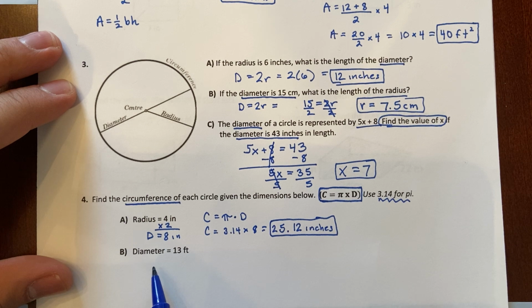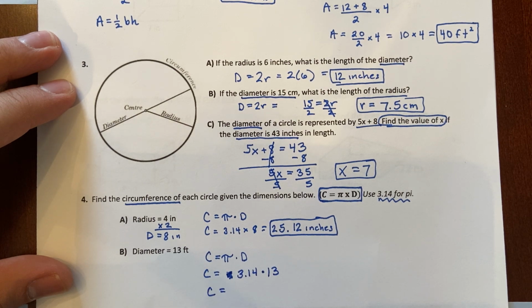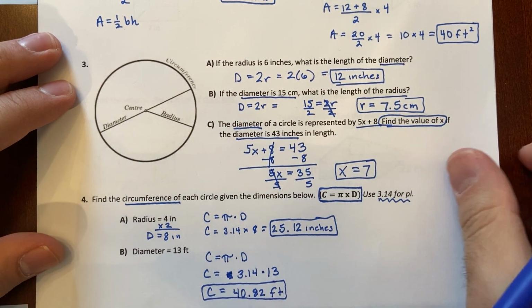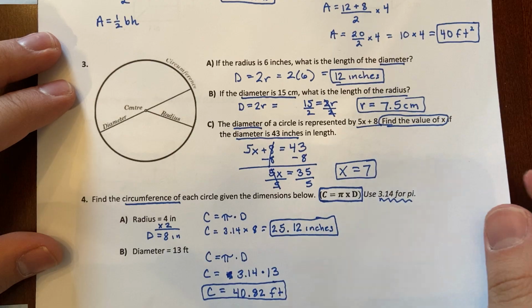And then last for letter B, the diameter is already given. So C equals pi times diameter, right? Cherry pie delicious. Excuse me, I already made a mistake. We're going to write 3.14 for pi times 13. And when I multiply those together, I get 40.82 feet. That is the first page of the review.